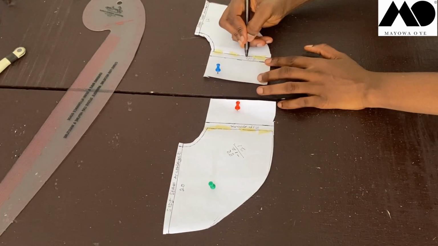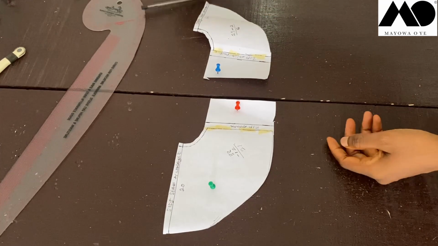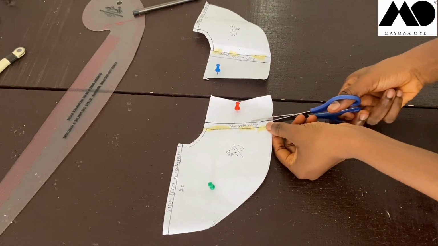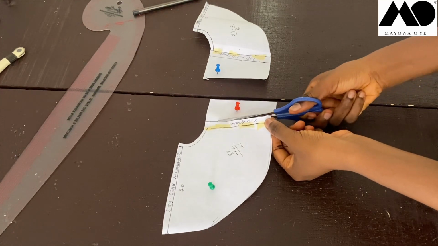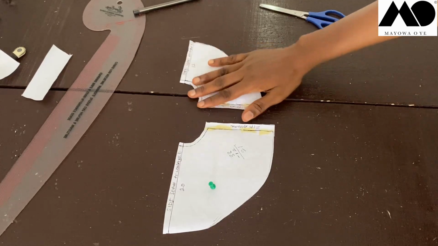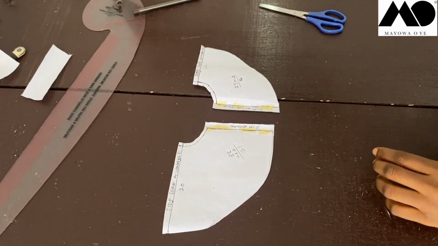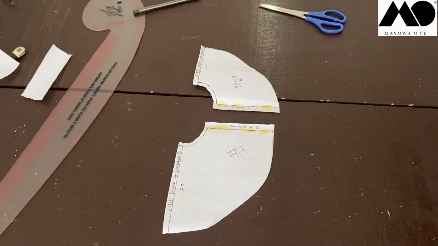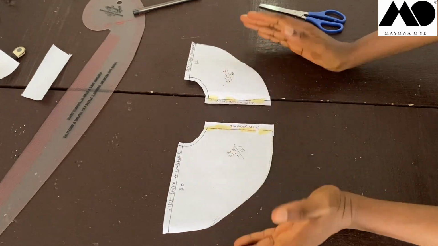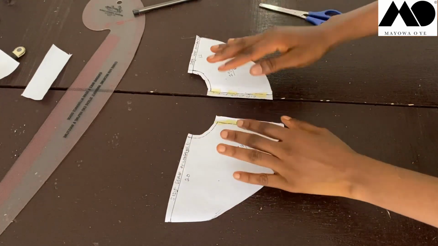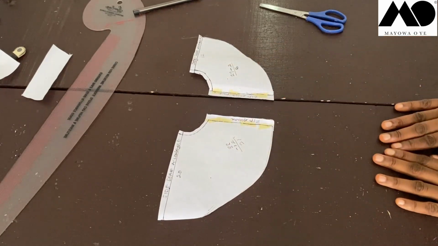Zip allowance also here. So now all you have to do is to just cut it out. Just cut it out here, then cut this also. So yeah, this completes everything you need to do for the back. It saves time instead of having to draft your pattern all over again from scratch for the back. So when you want to cut this on your fabric, just place the pattern on your fabric exactly the way this looks.